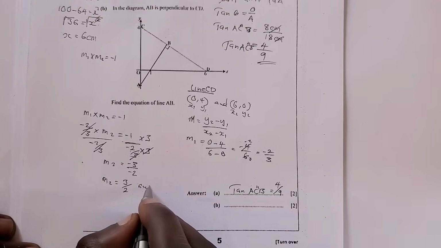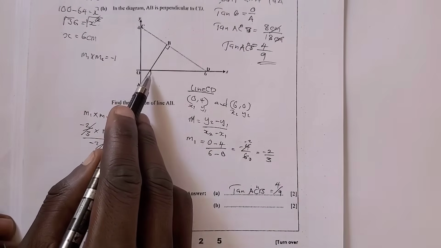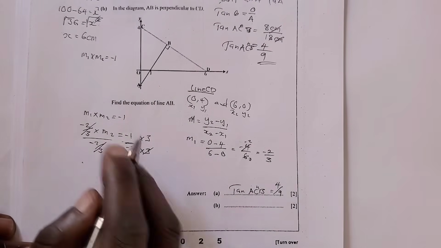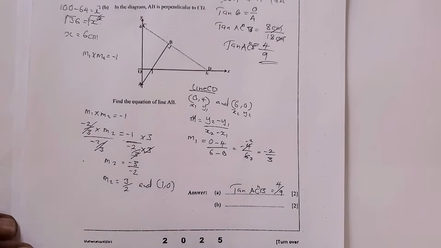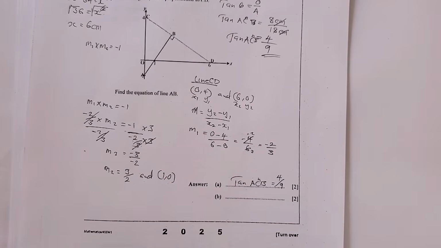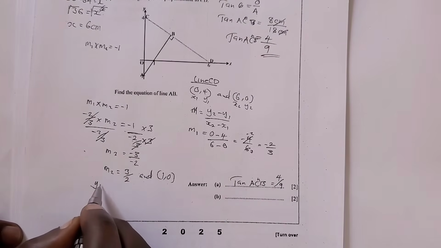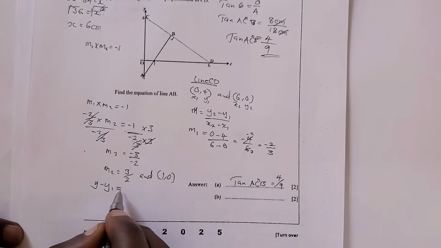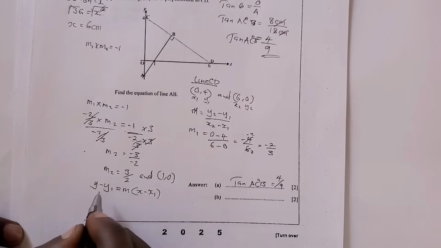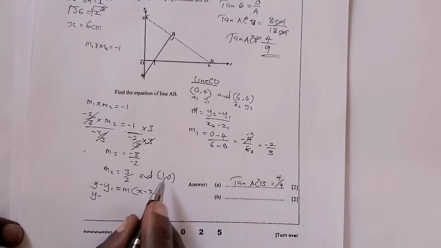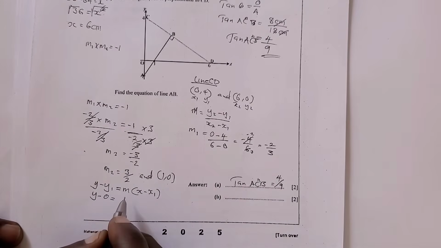And the point we have is 1 comma 0. For this one, the point is 1 comma 0. Therefore, the equation will be y minus y1 is equal to m times x minus x1. Then y1 is 0, according to this. Gradient is 3 over 2. x1 is 1.